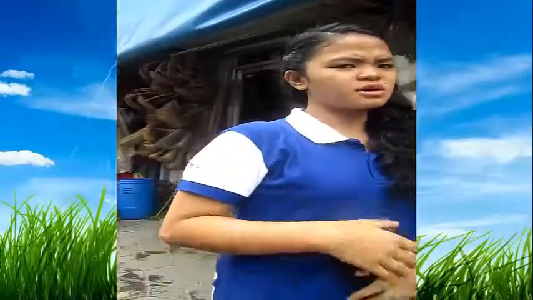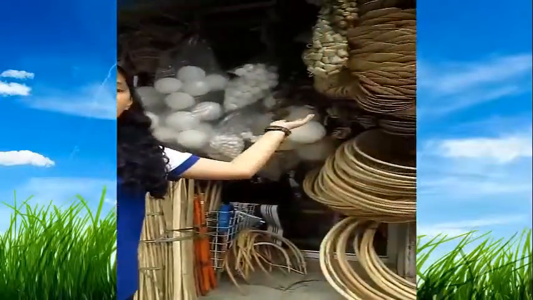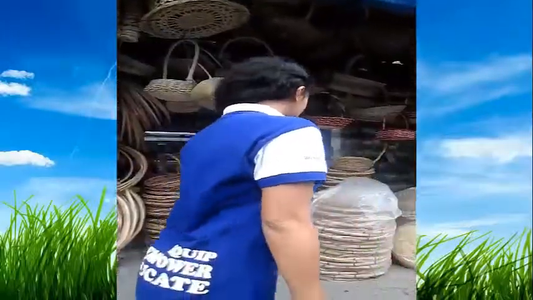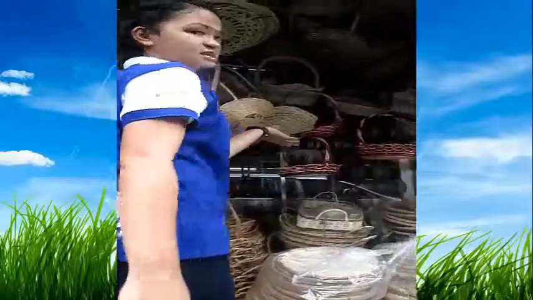Didn't you think for a moment that humans are so genius? Isn't it that they can make an artifact out of dead wood, out of dead leaves? One of these examples are these baskets, these rattans. Another example of this is plastics. We use plastics to store foods, especially these Tupperwares.